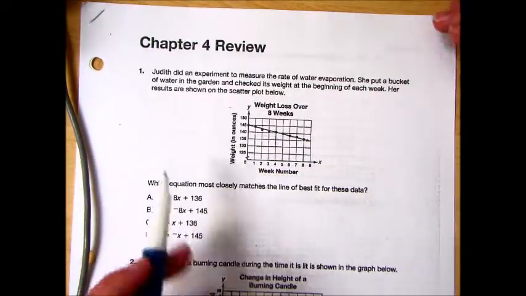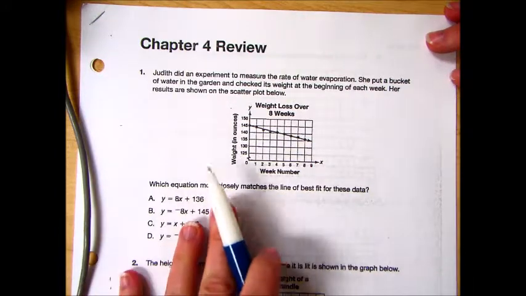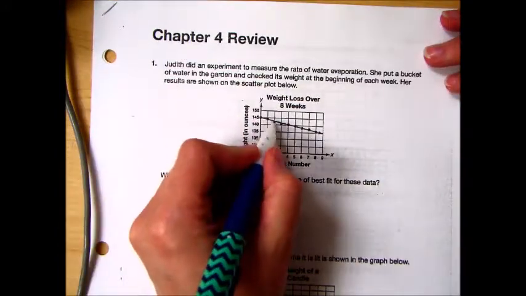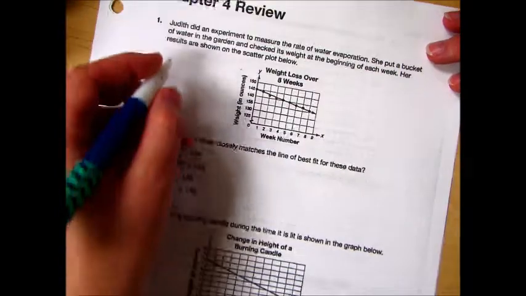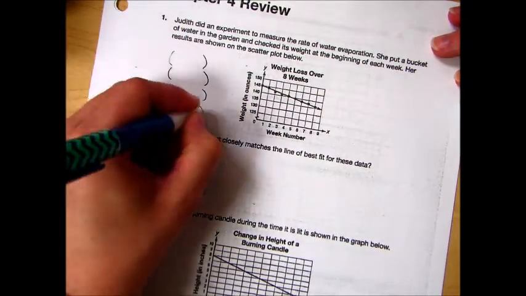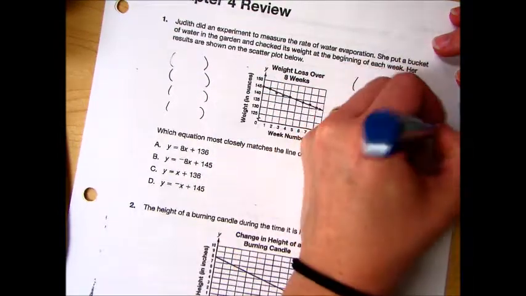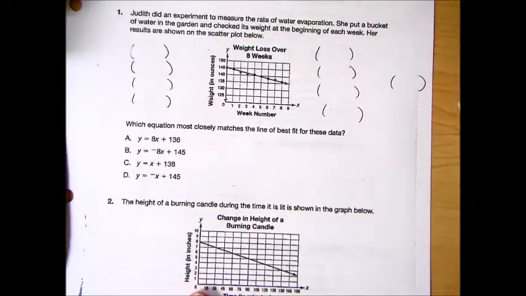In this particular review, the first thing I see is a chart, and they want the equation from us. So what I'm going to have you do is write 9 ordered pairs. Put them in parentheses. If I have time, I'm going to come back and do this problem.